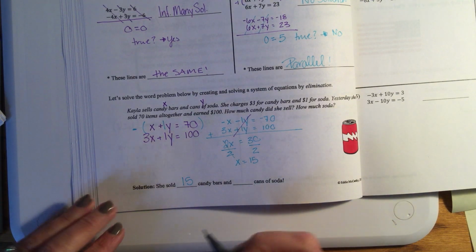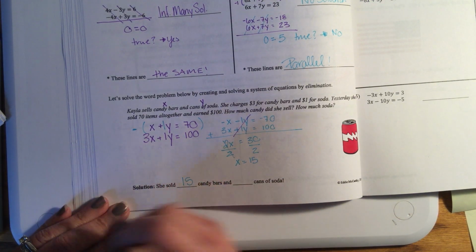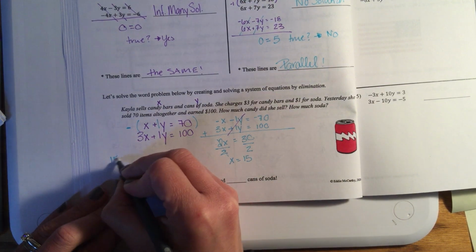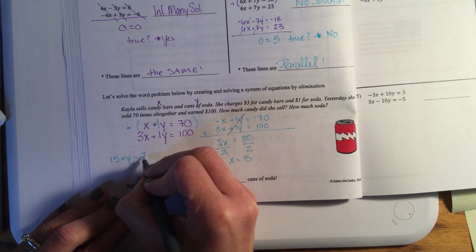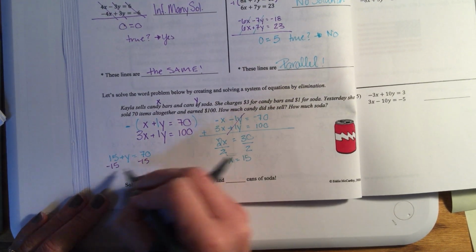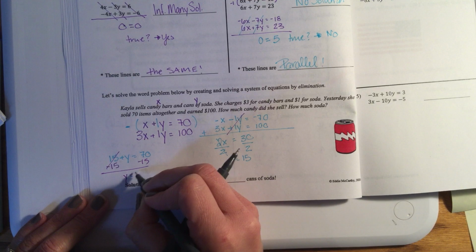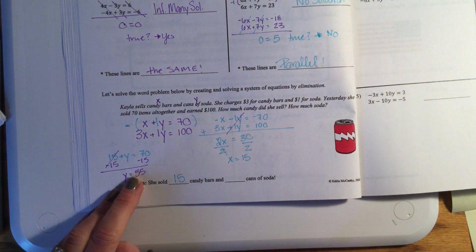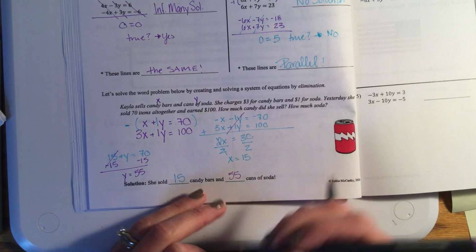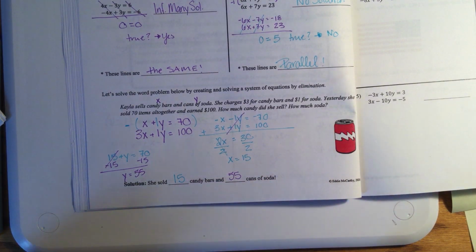What does that leave us? So you guys can think about this. You can go back to this equation if you want. 15 plus y equals 70. Then minus 15 from both sides. A lot of you probably don't even need to do that second step. So how many candy bars or how many cans of soda? There were 55 cans of soda. So that's the word problem.